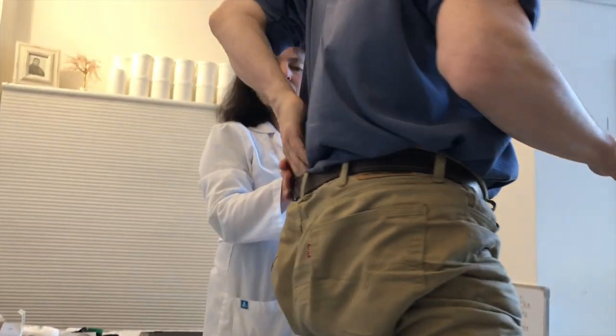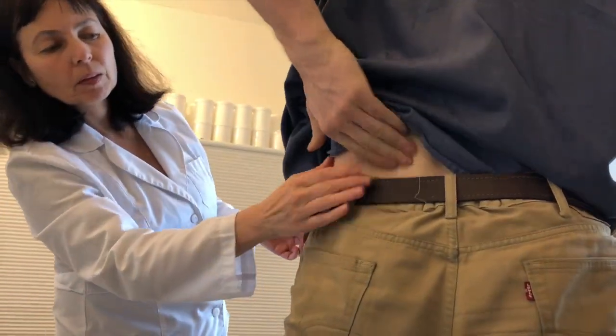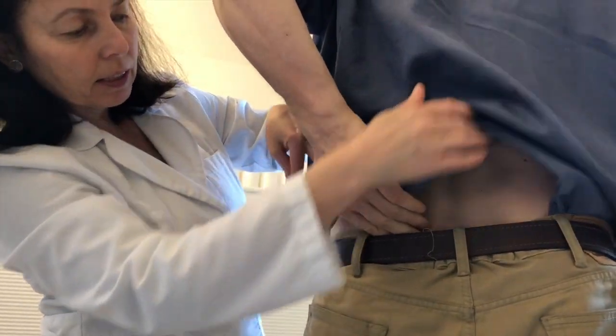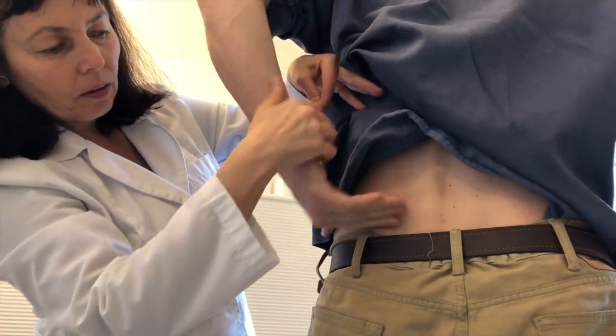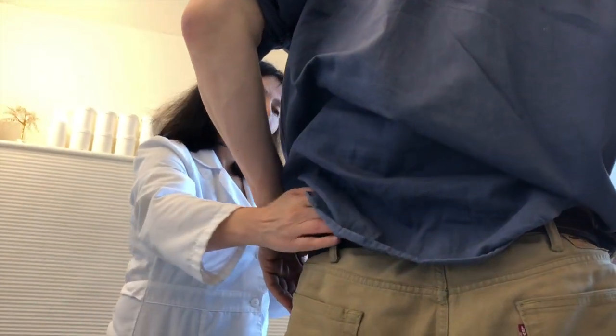Okay, could you please stand up and show where your pain is? Could you please move this up? This area? Yes. Okay. So on the left hand side, on the level of lumbar 2. Please sit down.